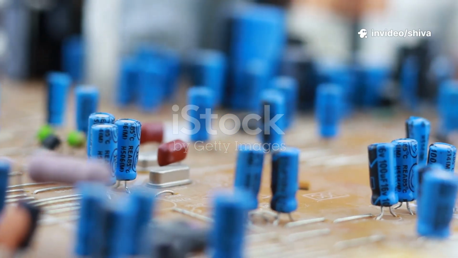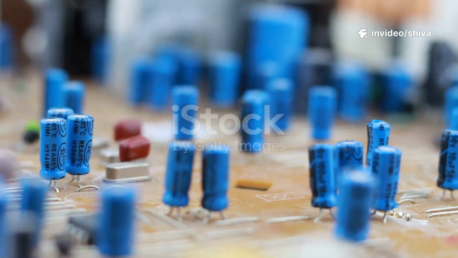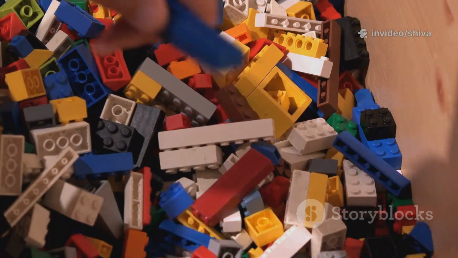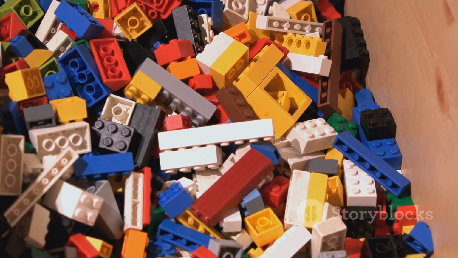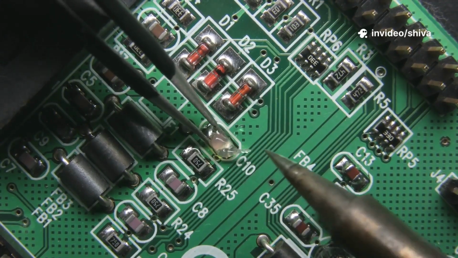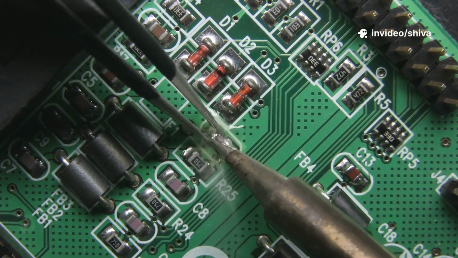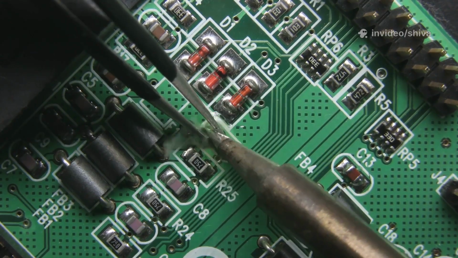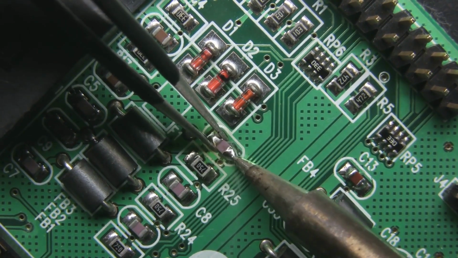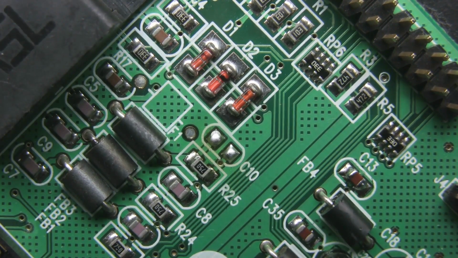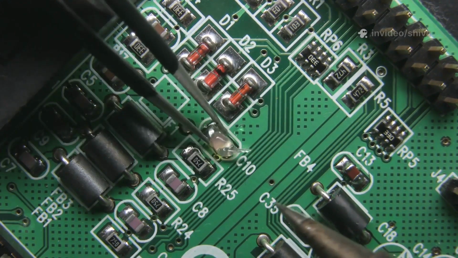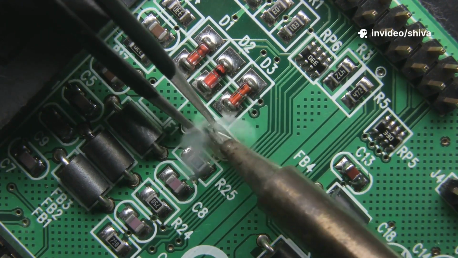Now, one transistor is neat, but it can't do much on its own. The real magic happens when we start connecting them together. Think of it like building with Lego bricks. One brick is just a brick, but when you snap a few together, you can create something new. When we combine a few transistors in specific patterns, we create something called a logic gate. These gates are the next step up in our computer's brain. They take one or more inputs, our ones and zeros, and produce a single output based on a specific rule. It's like a little decision-making machine.